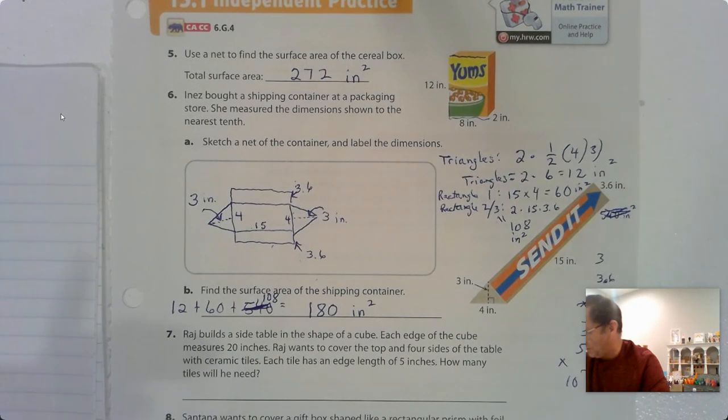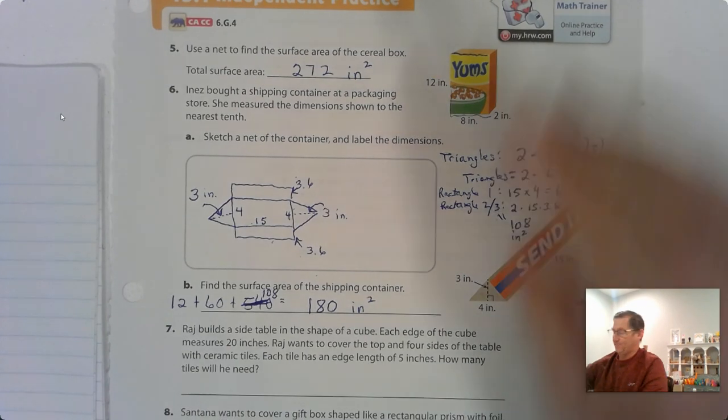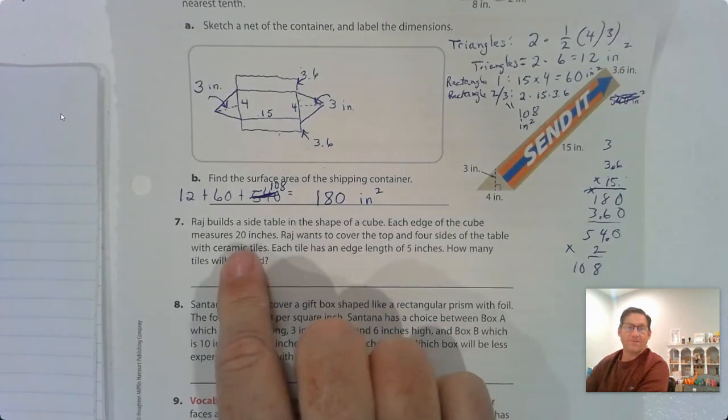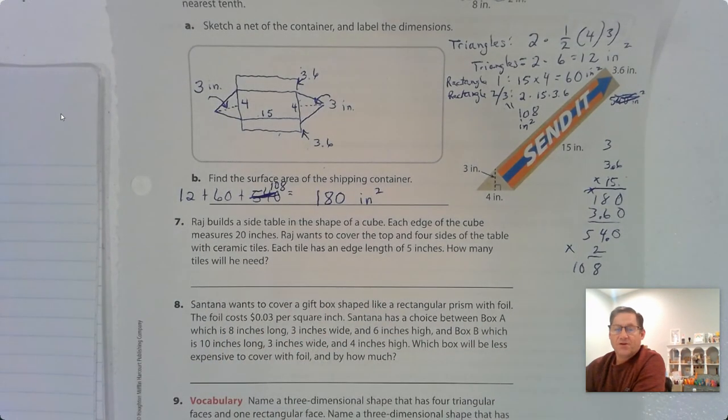Raj builds a side table in the shape of a cube. Each edge of the cube measures 20 inches. Raj wants to cover the top and 4 sides of the table with ceramic tiles. Each tile has an edge length of 5 inches. How many tiles will he need? Okay, so there's 2 parts here we have to do. First, we have to figure out the surface area of 5 sides of the cube.